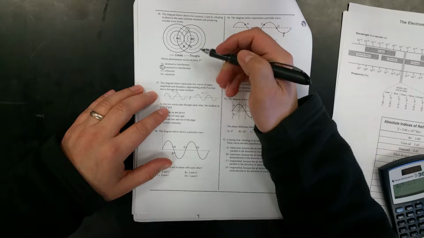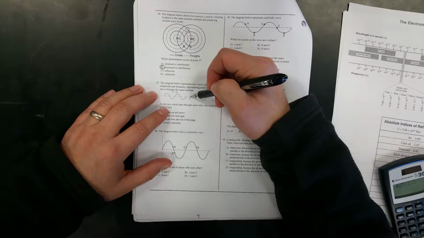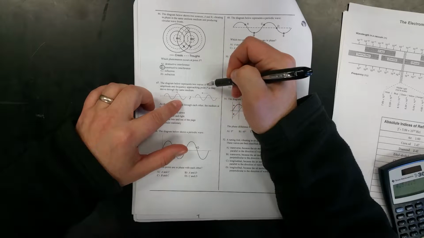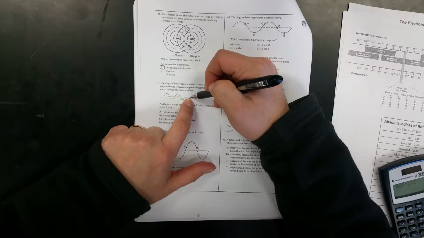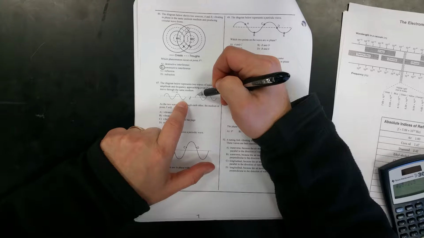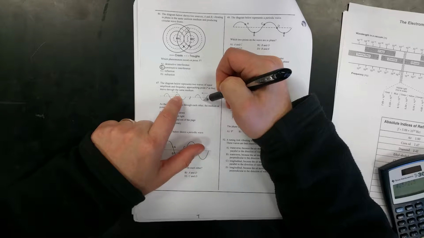Unless there's something to indicate that it would be a standing wave with a node there, but I don't think that's going to be. Let's think about this. Once they go an extra half wavelength, you're going to have a crest and a trough passing through at the same time.